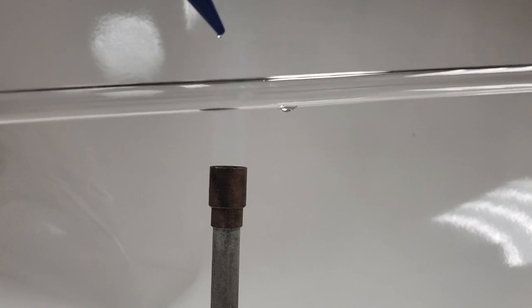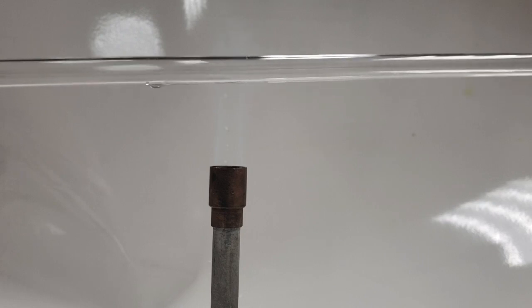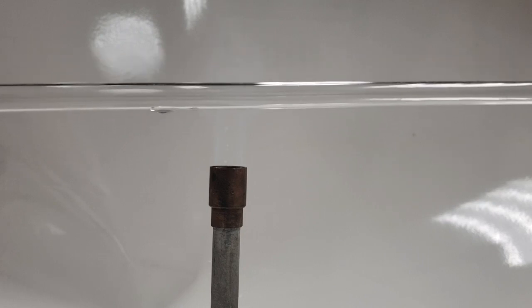So I've heated it. I'm just going to hit water straight on there, right? And nothing happened that time. So we're going to heat it a little longer.